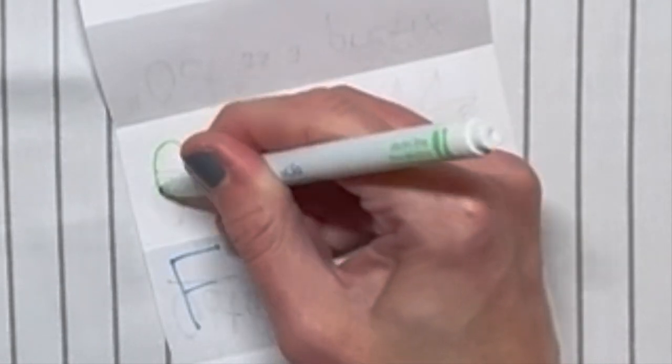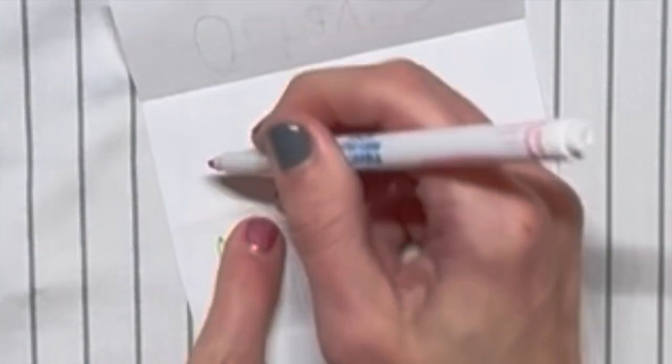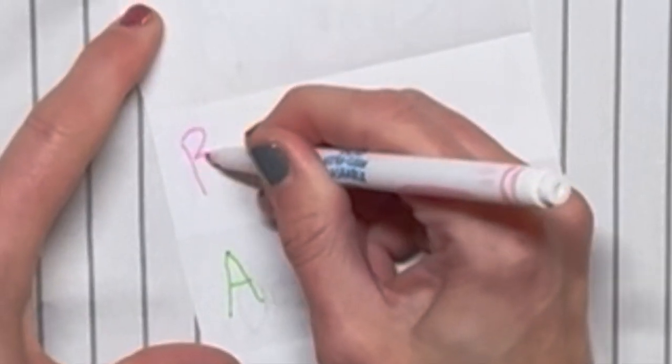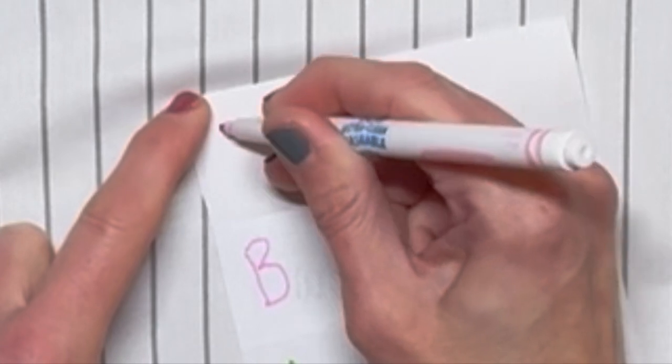You can sing it in your head if you need to do that. A, B, C, D, E, F, G. And then it's the musical alphabet, so we don't put H, do we? We put A. All right. I'm going to switch colors one last time. A, then this one must be B, and this one must be C. Okay, now we're getting somewhere.